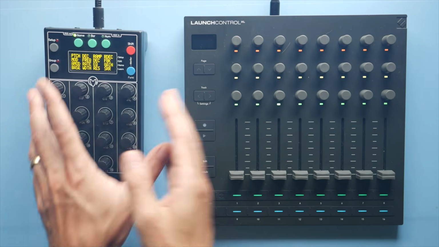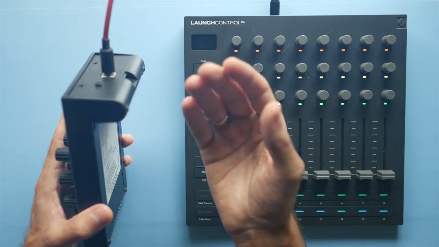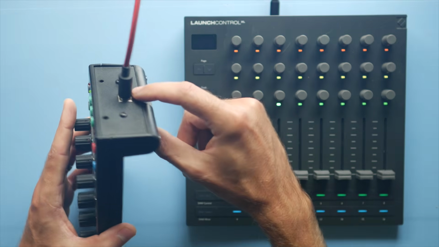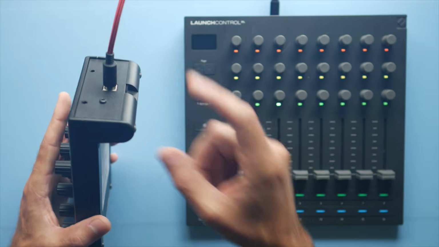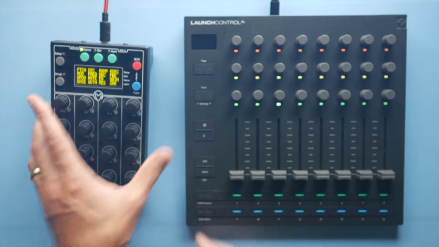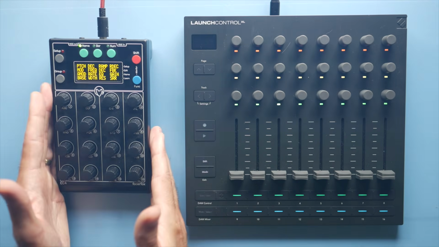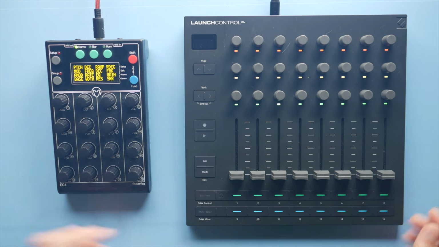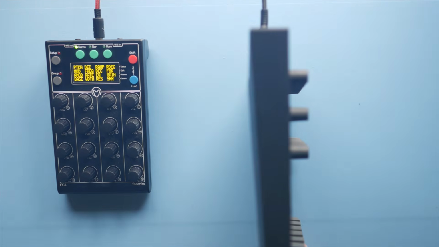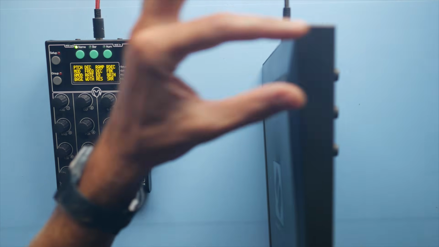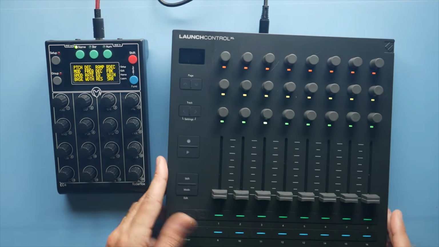So this is something I would change in terms of the design if possible. Of course, then the USB port would also have to be moved a little higher. Maybe that's why it is there. Either way, that's just a small complaint design-wise. Whereas the launch control also has a slight angle, but it doesn't have a weird lip there at the bottom.